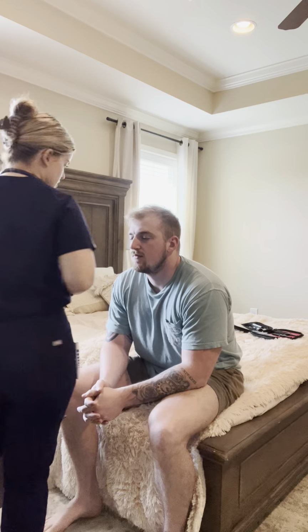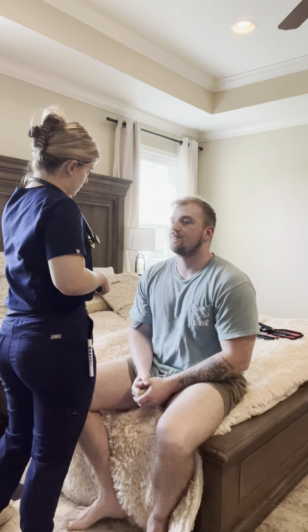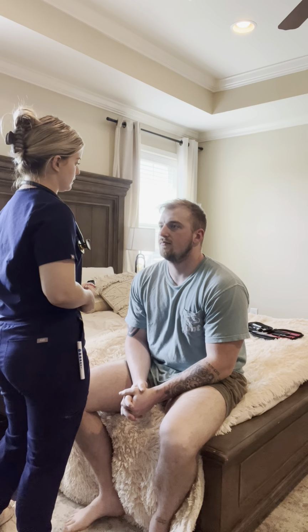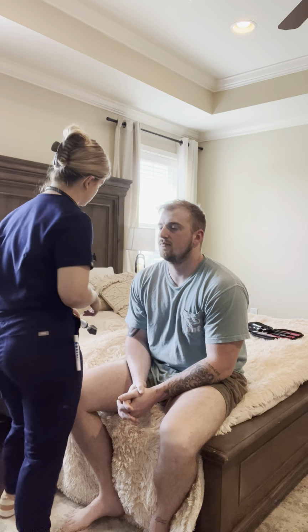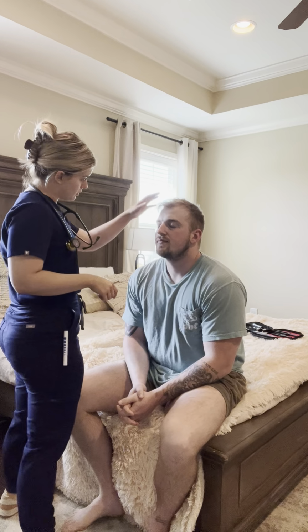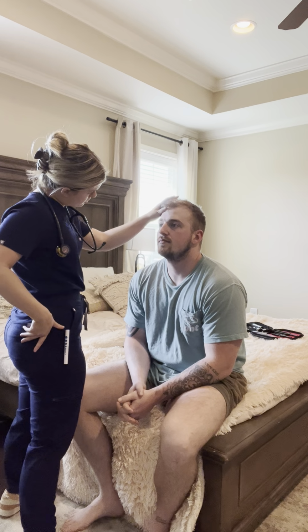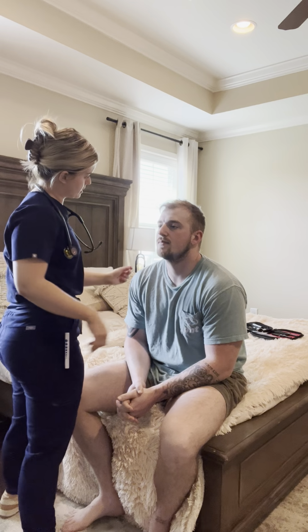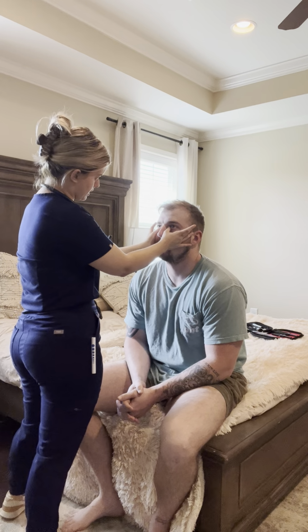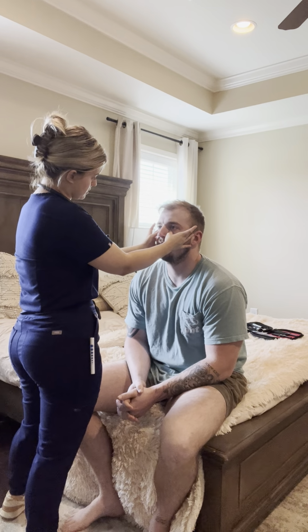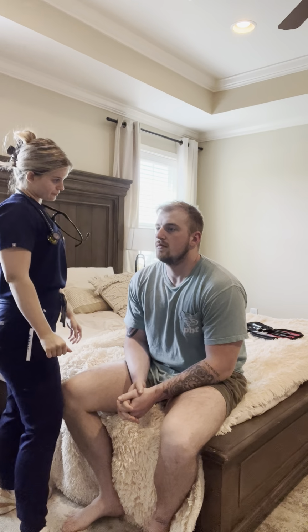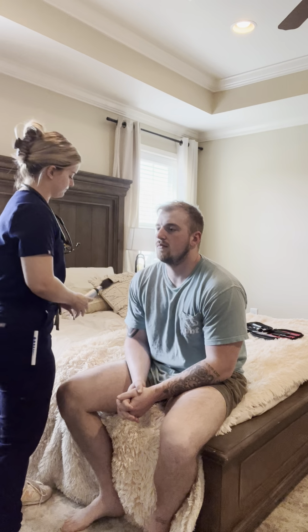Okay, so first I'm just looking at the exterior part of the eye. I'm looking at the eyebrows, the eyelashes, the macula. I'm looking at the iris, the pupil, the sclera, making sure that there's no discoloration, looking at the conjunctiva and the lacrimal ducts to make sure that there's no swelling or excess drainage, which I don't see or feel.